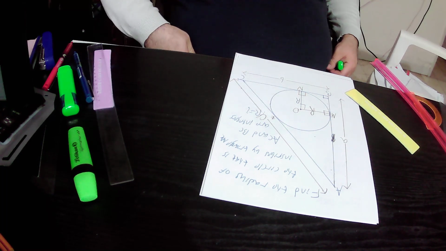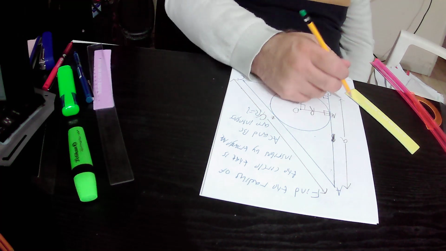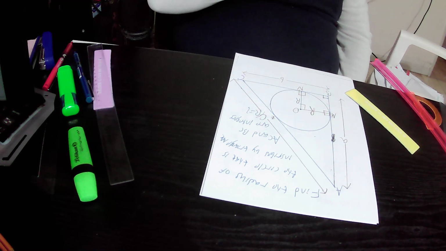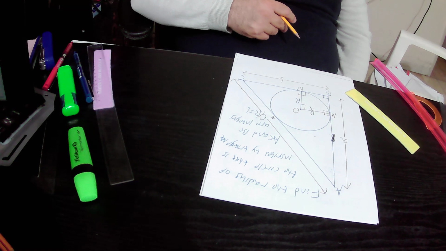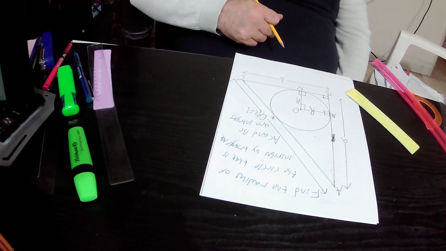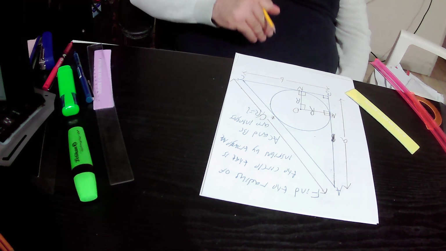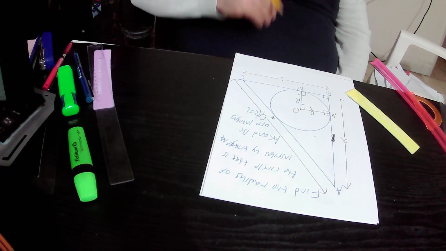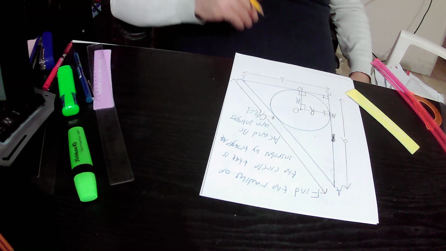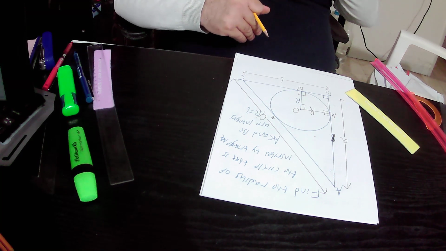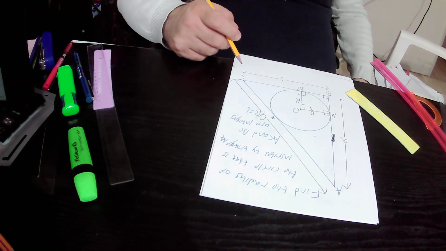Okay, actually we have another rule, rule number 2. According to rule number 2, the lengths of two tangents from a common external point to a circle are equal. Again, the lengths of two tangents from a common external point to a circle are equal. Okay?